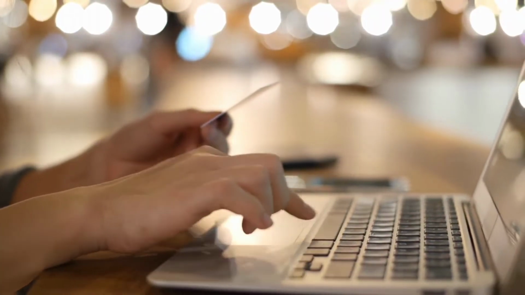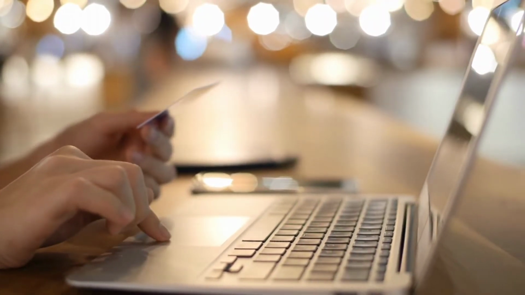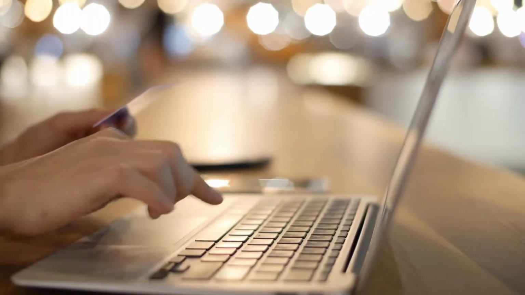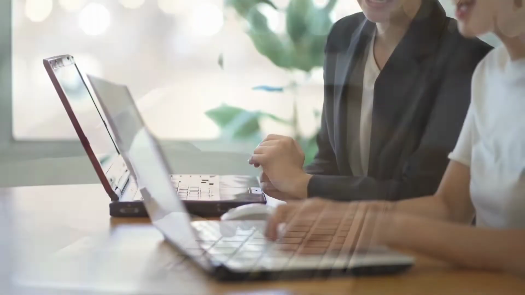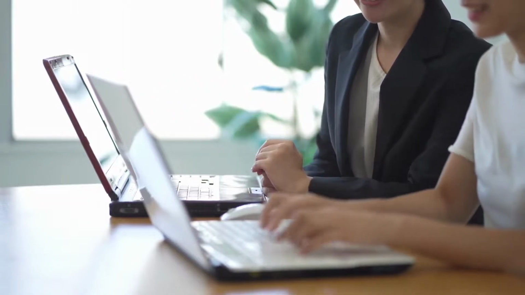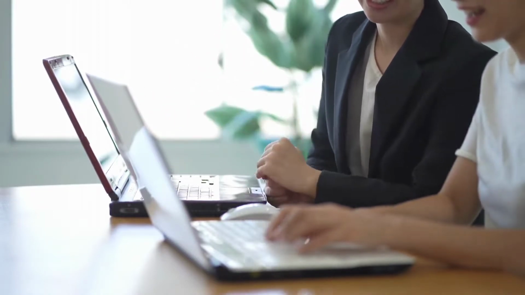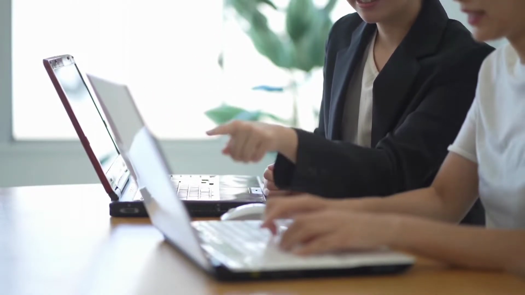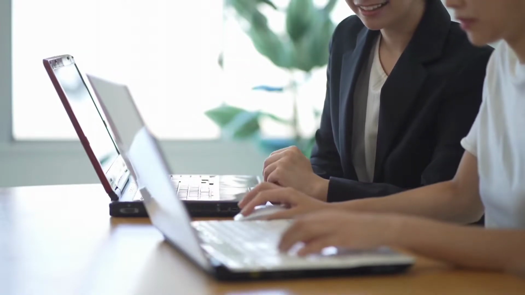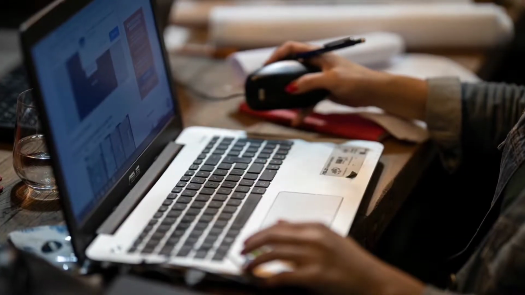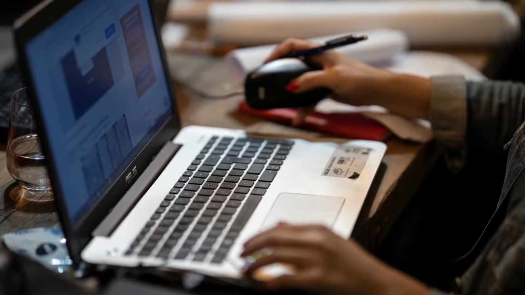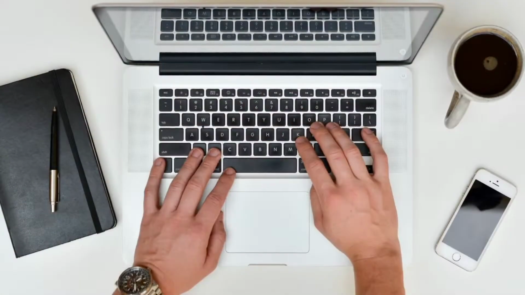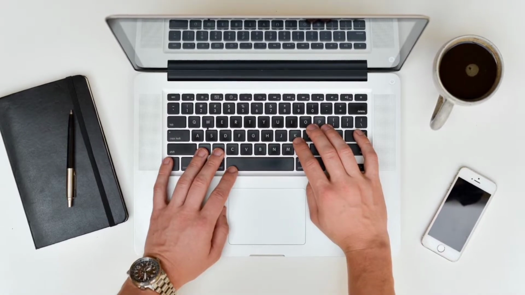Now, first of all, let us know the meaning of the computer. What is a computer? Well, simply put, a computer can be defined as an electronic device that accepts data as an input, processes it, stores it, then gives out information as output.